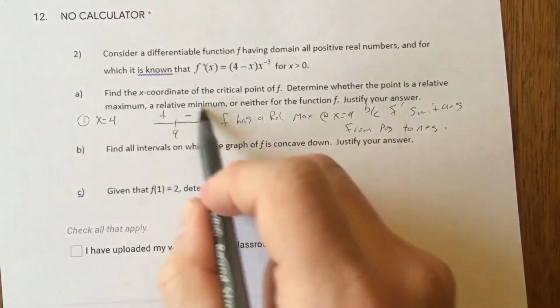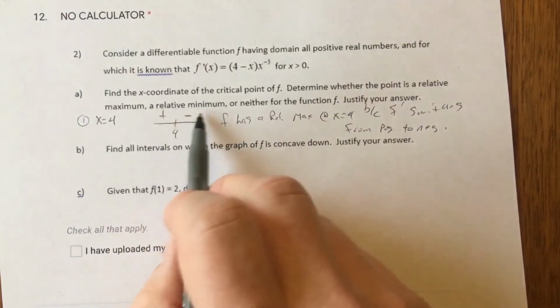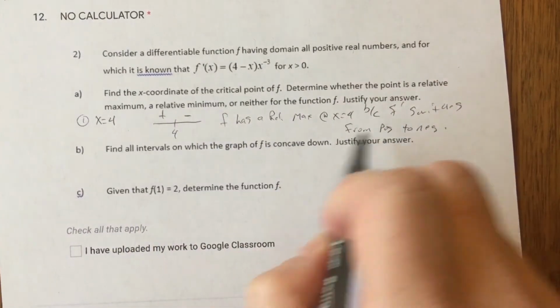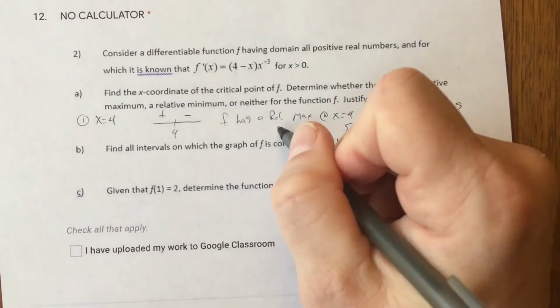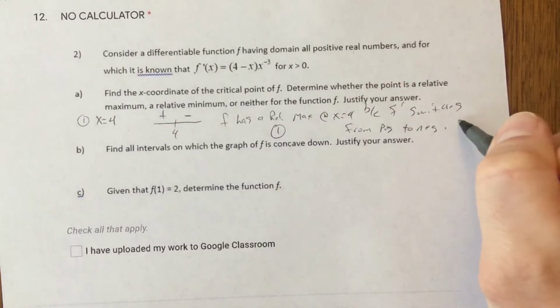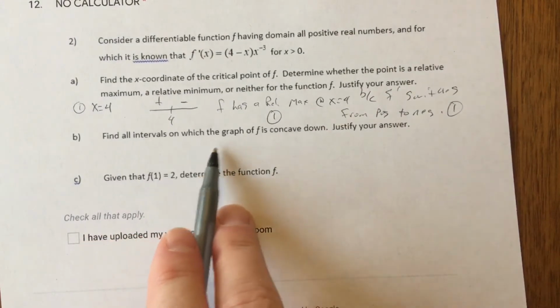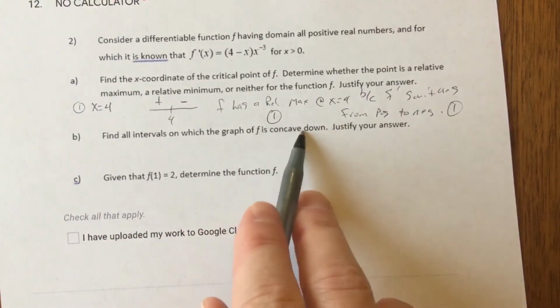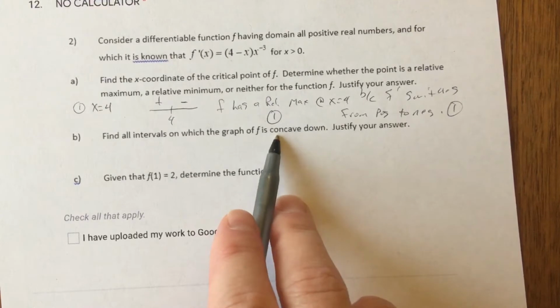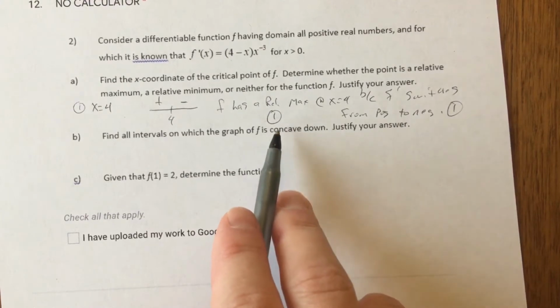So again, you have to write it out. You can't just point to this. The grader doesn't look at that. They look at your explanation. So point here for the max and maybe even a point for the explanation. All right. Find all the intervals on which the graph is concave down. So in order to be concave down, we have to look at our second derivative, right? When is our second derivative negative?